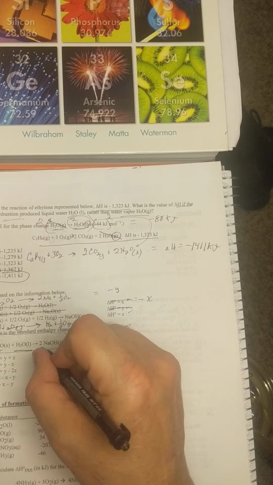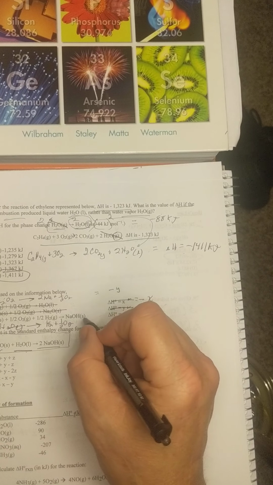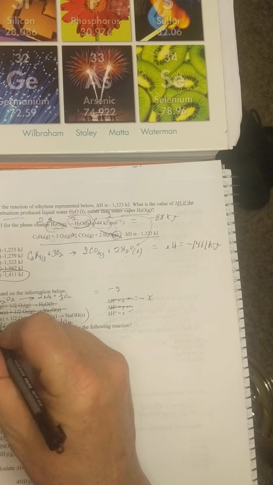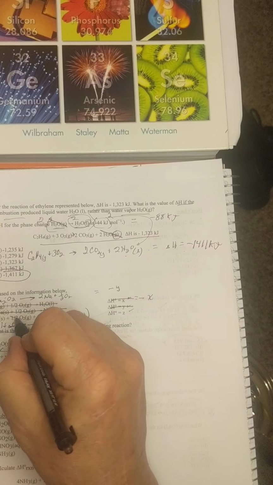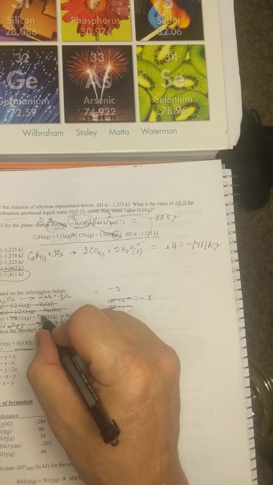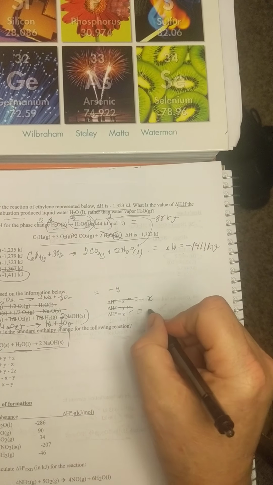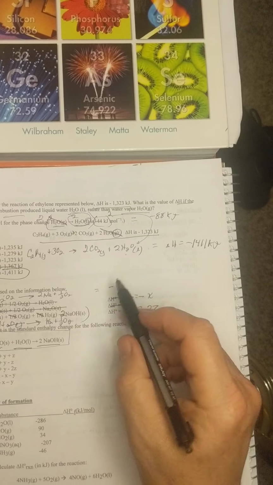Okay, and then the last one, NO, thank goodness I don't have to flip it, but I do have to multiply everything by 2. 2, this becomes a 1, this becomes a 1, and this becomes a 2, and I need a double Z, so this becomes 2Z. My answer is right here.